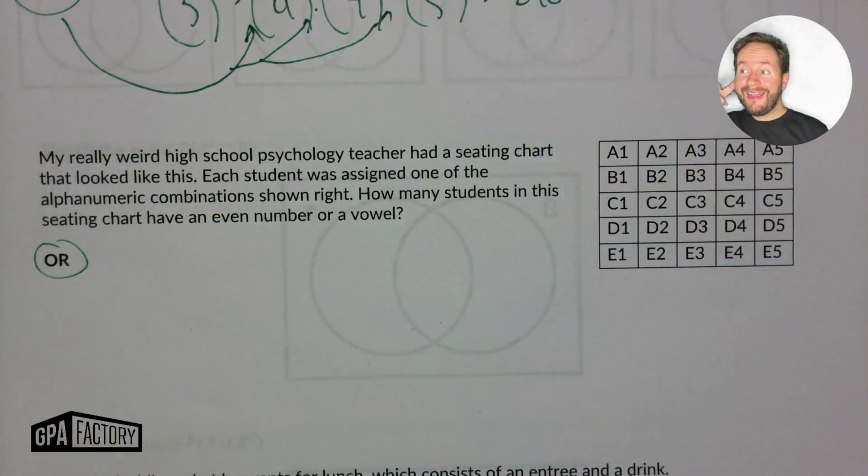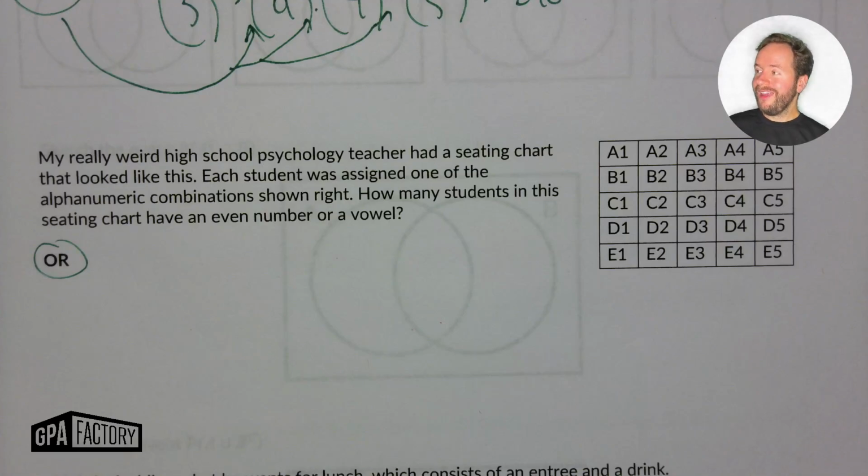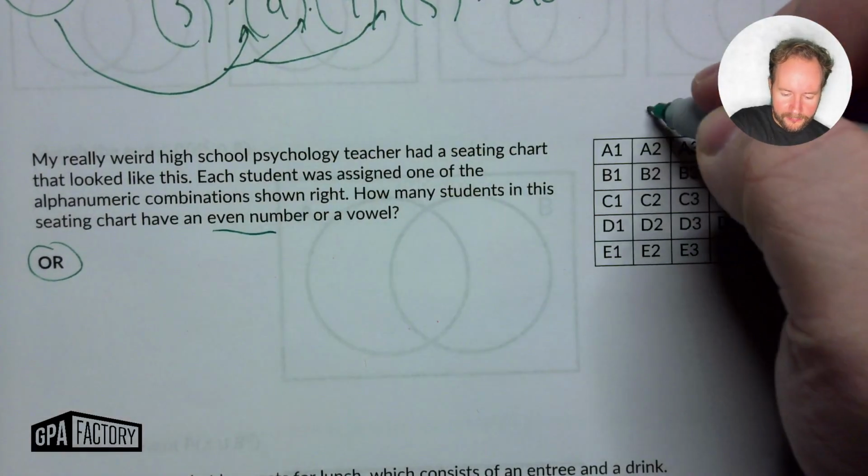My really weird high school psychology teacher had this seating chart look like this. And each student was assigned one of the alphanumeric combinations that you see to the right. So I was maybe D2 or someone was C5. The question wants to know how many students in this seating chart have an even number or a vowel. So let's start with the even number. Okay, so it looks as though we've got 5 of them here.